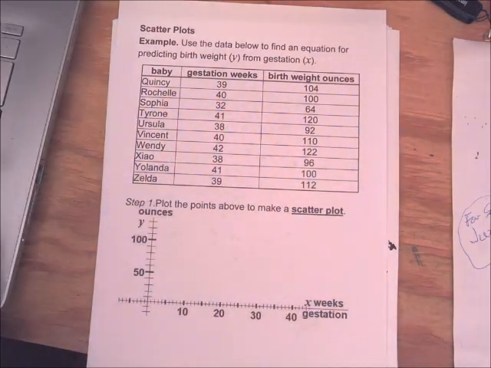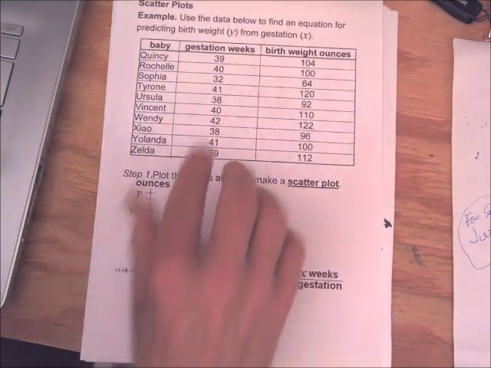Scatter plots. Use the data below to find an equation for predicting birth weight from gestation. So the birth weight will be the y variable, gestation is the x variable. Usually if you think one variable may cause or affect the other variable, then the variable doing the affecting is the x variable. In this case, the x variable, we're going to call that gestation, or the length of pregnancy. Okay, so we have some data here.